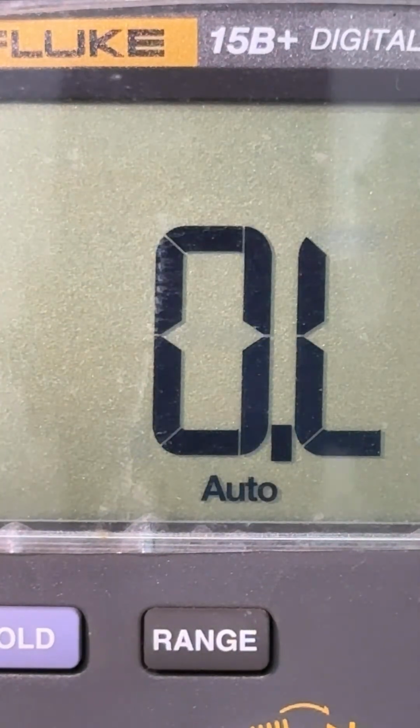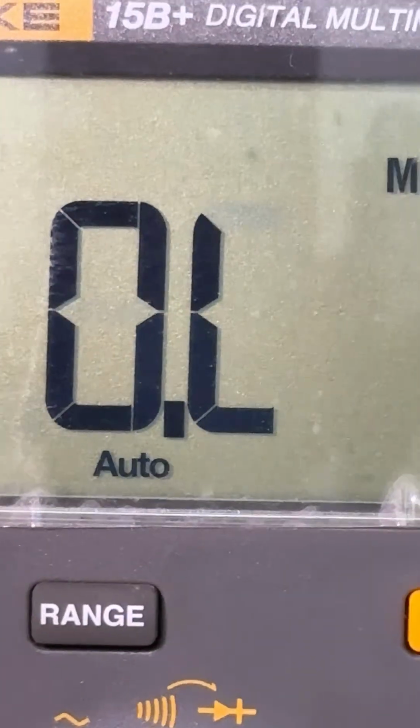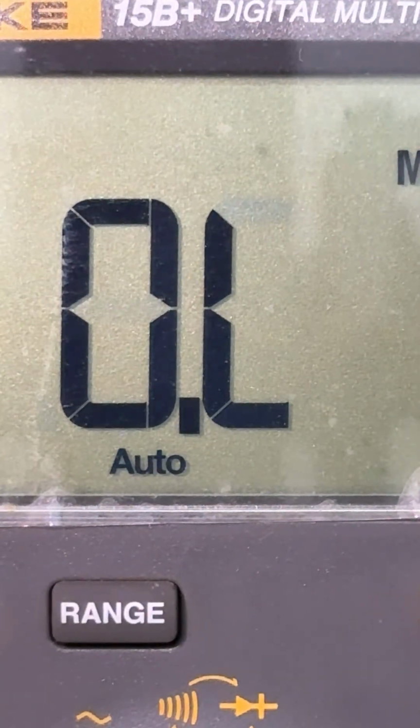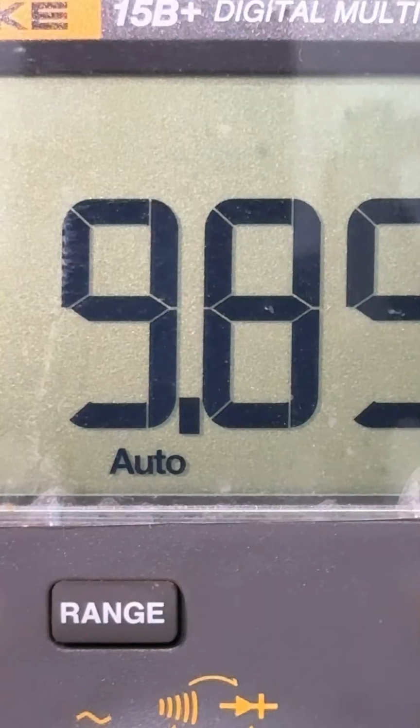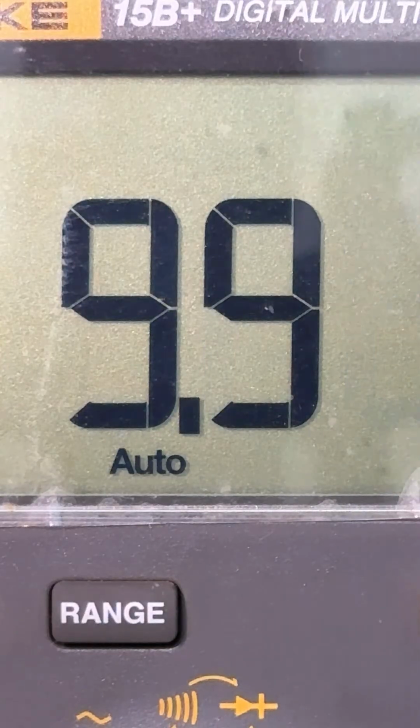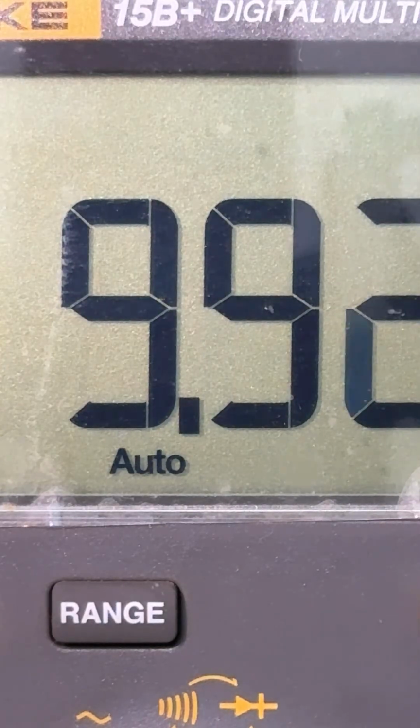It is getting ready. There are two terminals I have to connect to the multimeter, and I have to confirm in the meter that the resistor which I will use now, you see 9.90 something like that. That means it is 10k around.